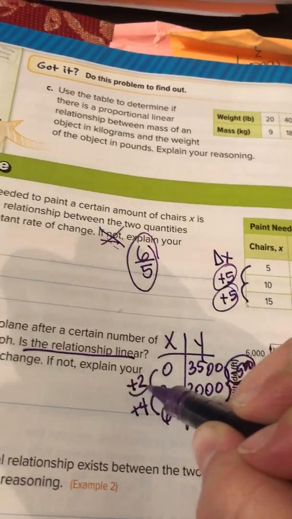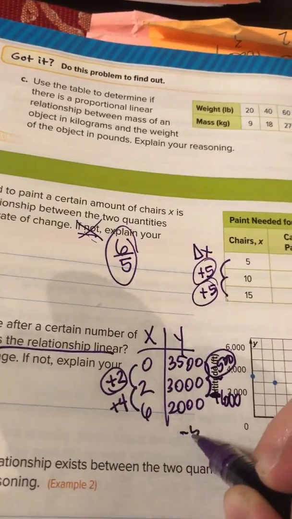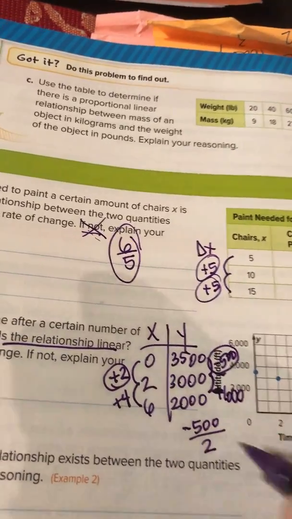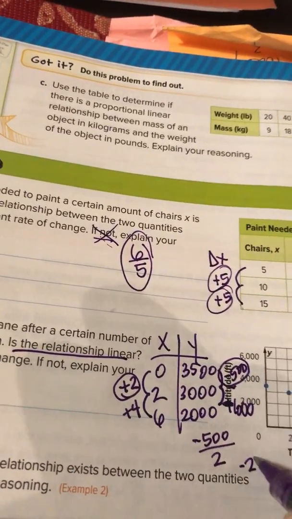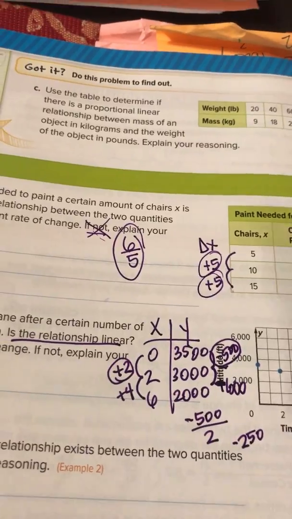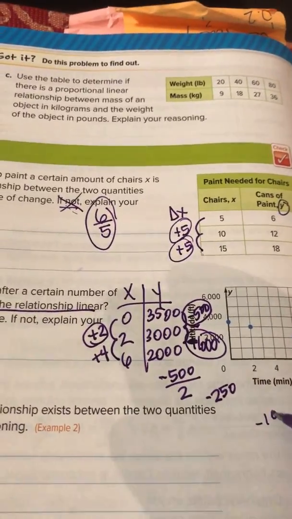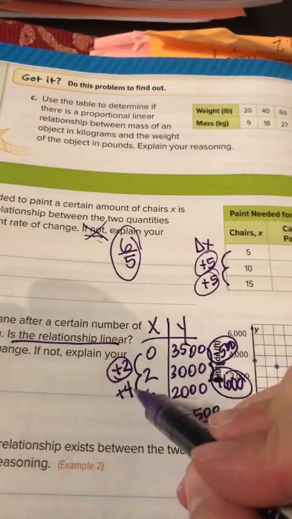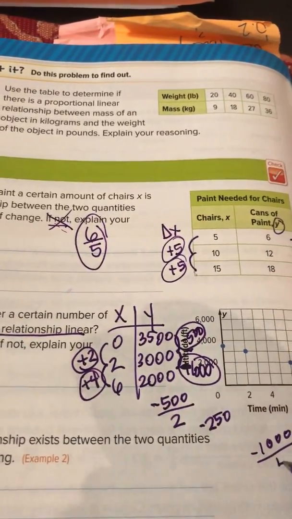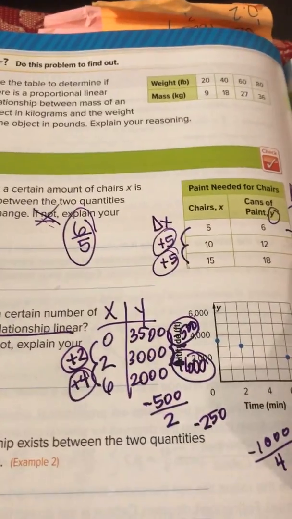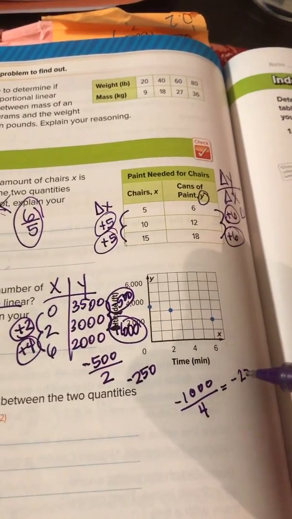Minus 500 divided by 2. Negative 500 divided by 2 gives me negative 250. The other one is negative 1,000. Negative 1,000 divided by positive 4, which also gives me negative 250.